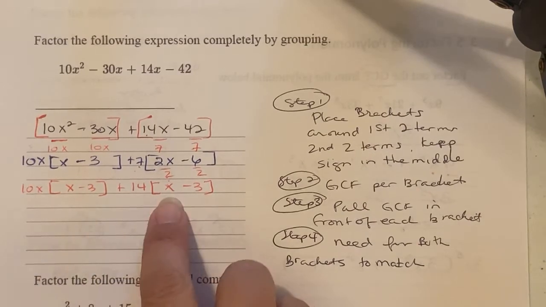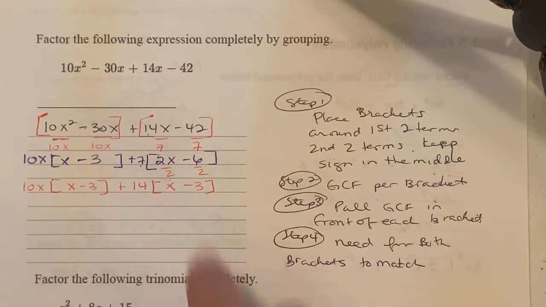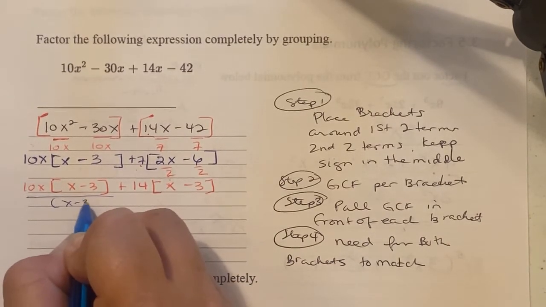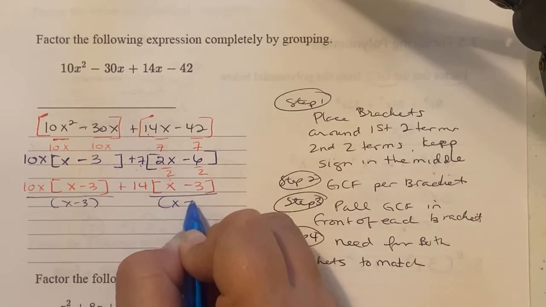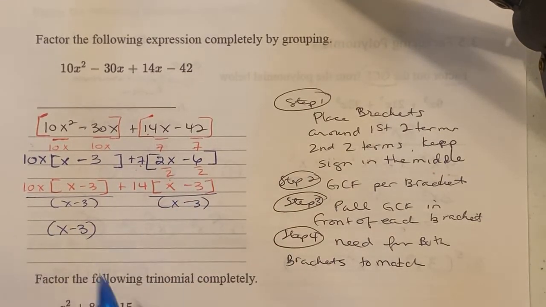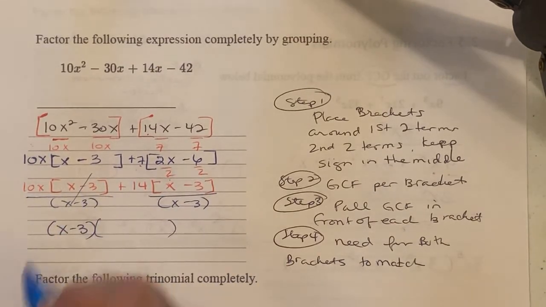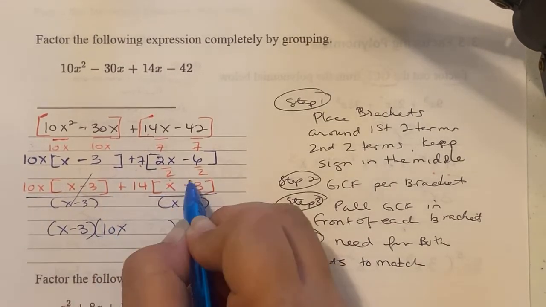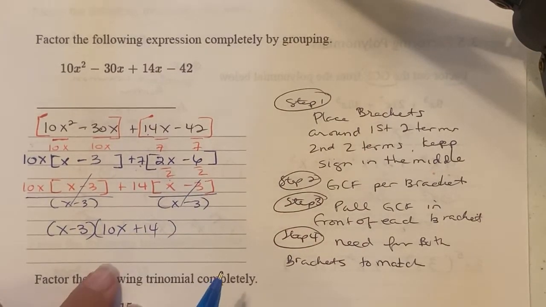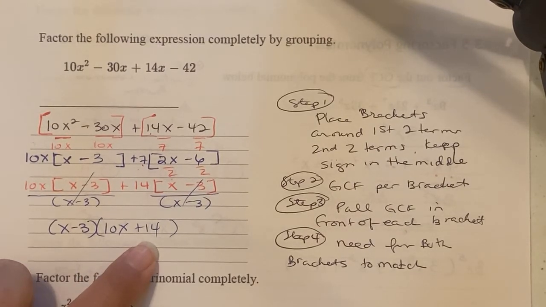So now when I look here, x minus 3 in the first bracket, x minus 3 in the second bracket, that is our new GCF. So I'm dividing by x minus 3 to both of them. So remember, x minus 3 is the first one. When I canceled out, that canceled out, leaving you with 10x. That cancels out, leaving you with a 14. Now, here's the last step. Looking here, it says 10x plus 14.